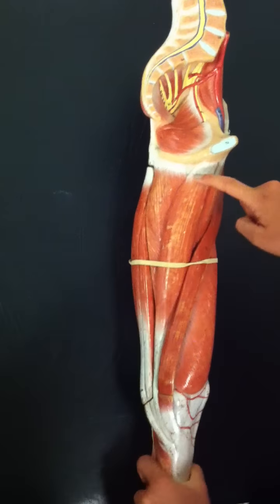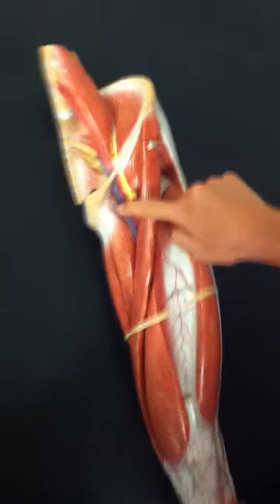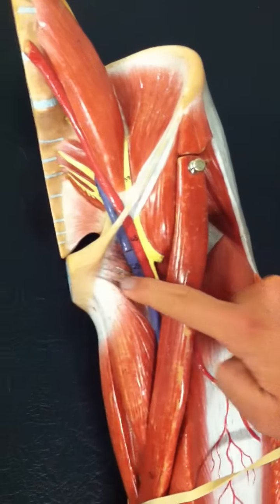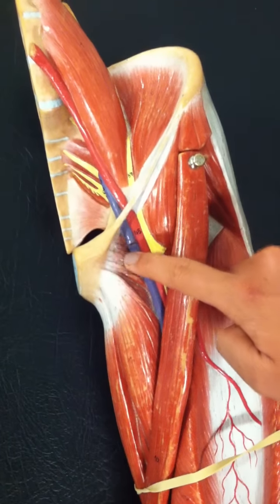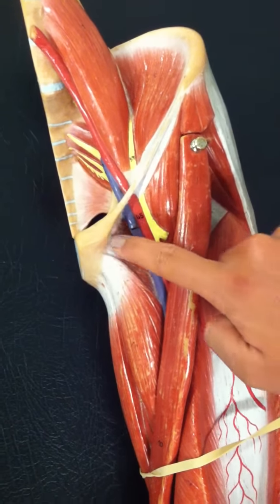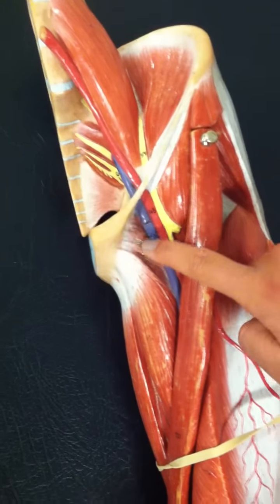Next, we have the pectineus. The origin is the pubic pectineal line, and the insertion is the pectineal line on your femur.